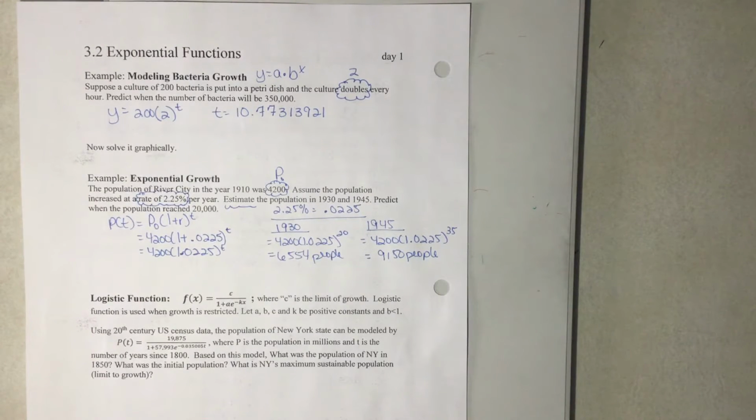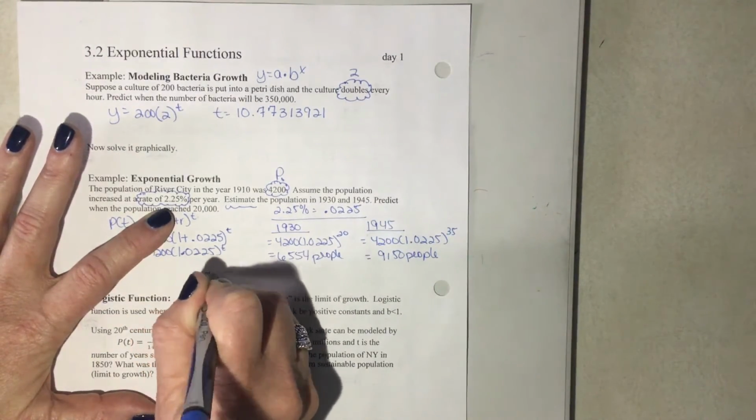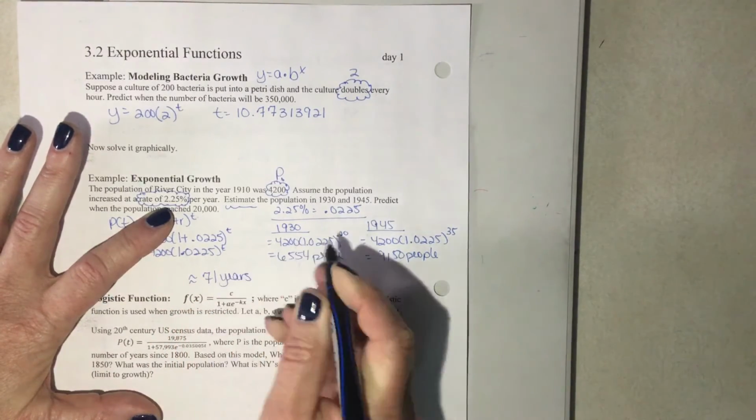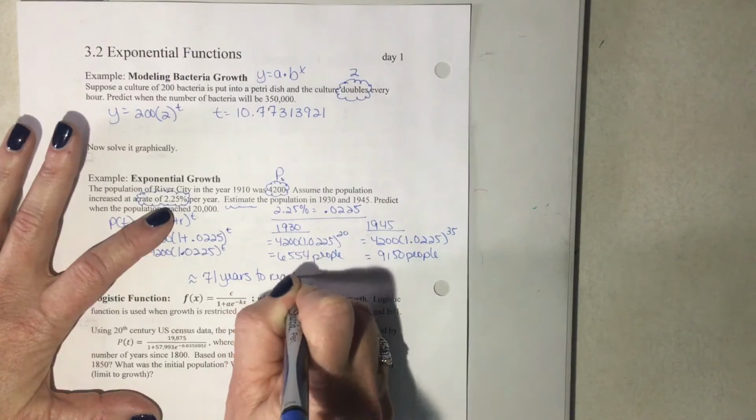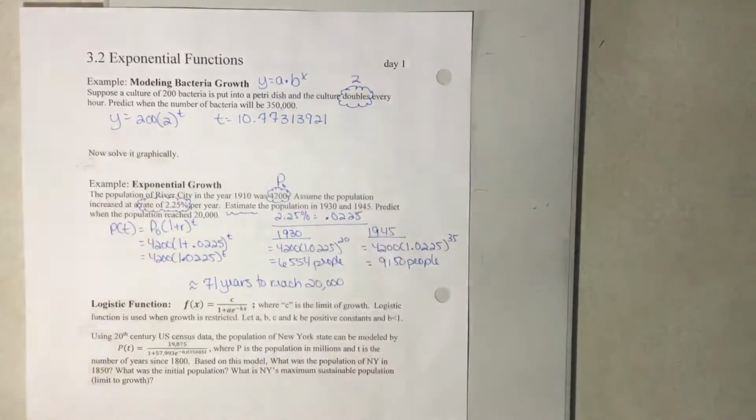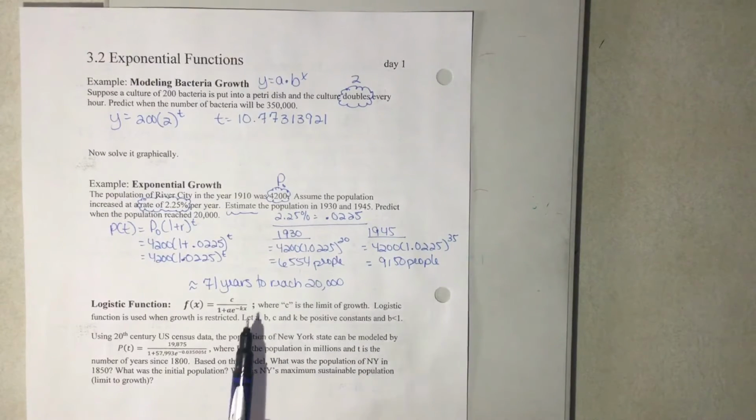Okay? So again, now we want to predict when the population will reach 20,000, doing the same that we've been doing. Somebody tell me an approximate how many years will it take to reach 20,000? Use your method of choice. About how many? Okay, AJ says about 71 years. To reach 20,000. So is that growing very fast? No, but at least it's growing. And again, this would be assuming a constant growth rate as we go through.